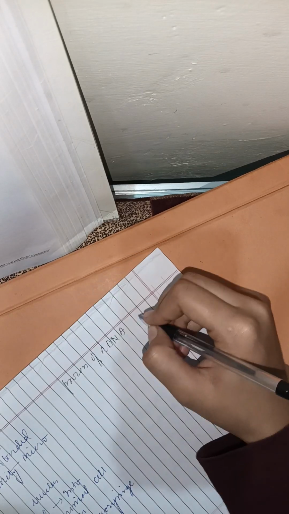Then the process of rDNA technology. The rDNA technology involves the following steps in sequence. First is the isolation of genetic material, DNA.